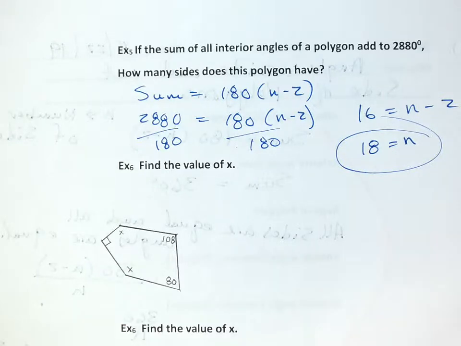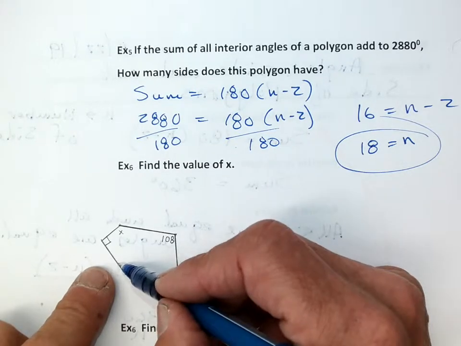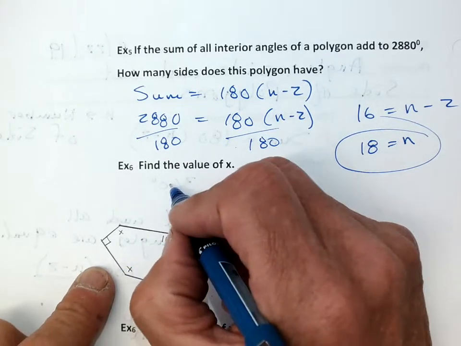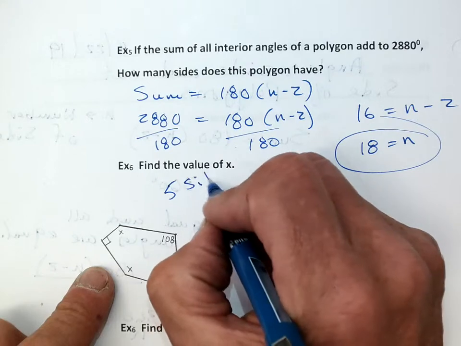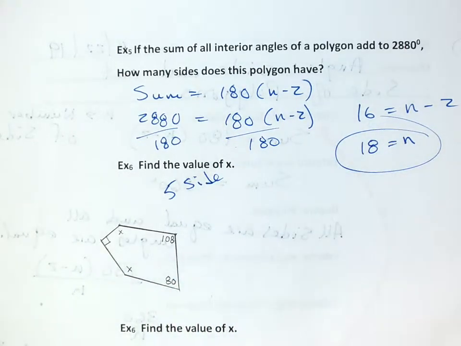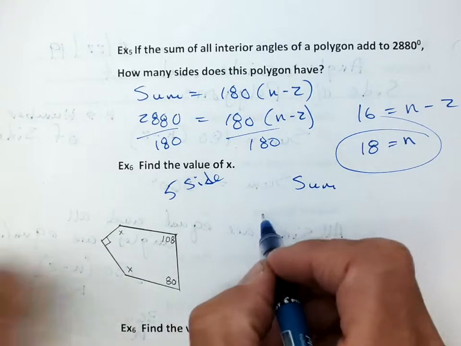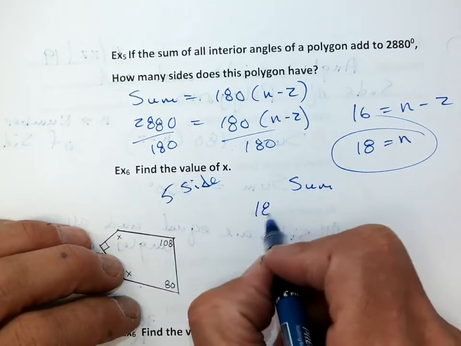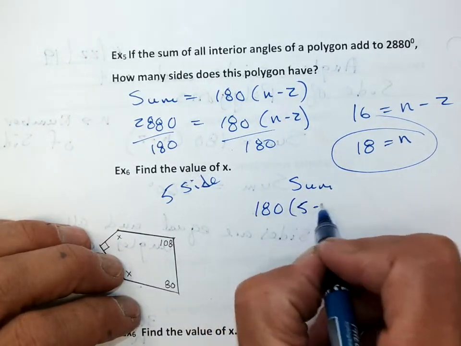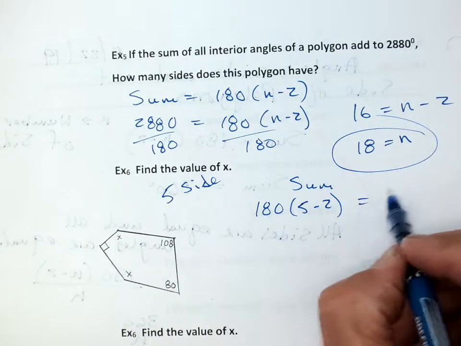Now example 6, pretty easy if we know the sum. Let's see, it's got 1, 2, 3, 4, 5 sides, so it's a pentagon. First of all, I'd like to know what the total is together, so let's find the sum first, which is 180 times 5 minus 2. I've just used my formula. All together, if I use my calculator, I get 540.